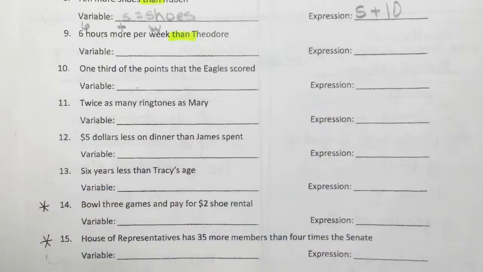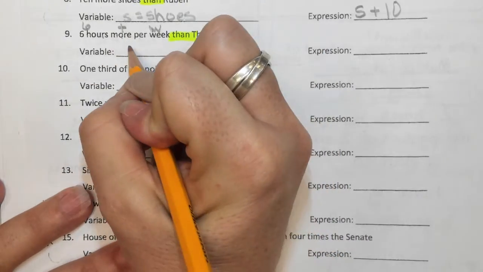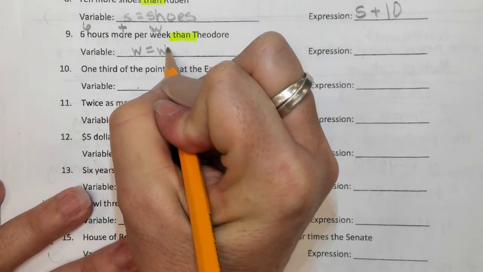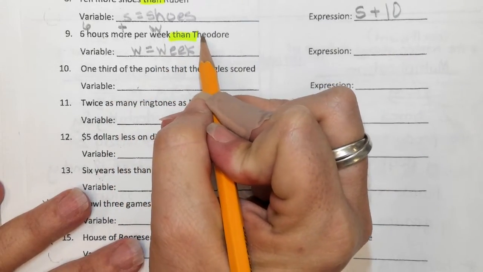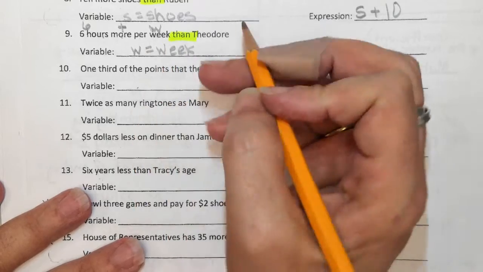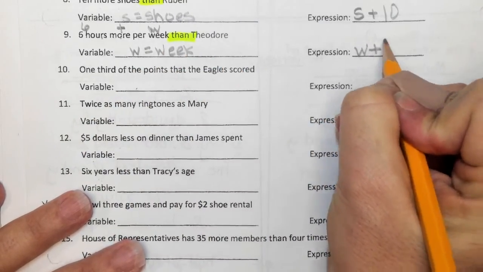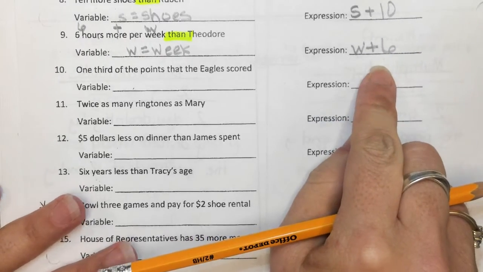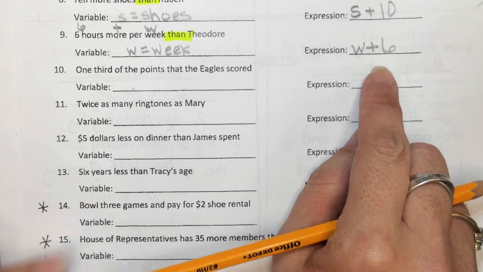Then is another magic word. You could do T for Theodore's week, okay? But we do need to switch it. It would be W plus 6. And yes, if you give me 6 plus W, I have to count it wrong. I'm begging you. Learn this with me. Yes?